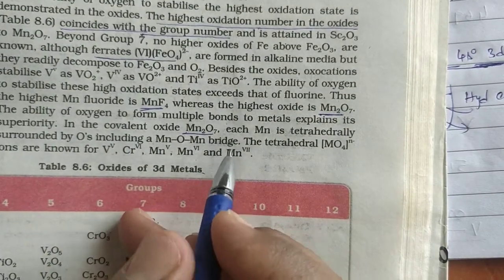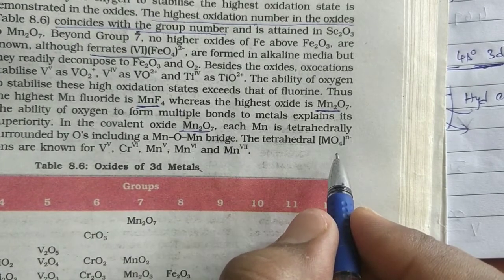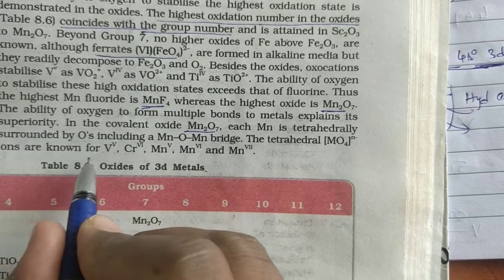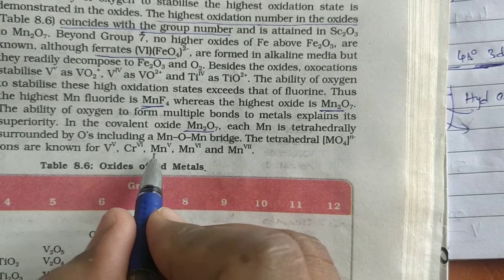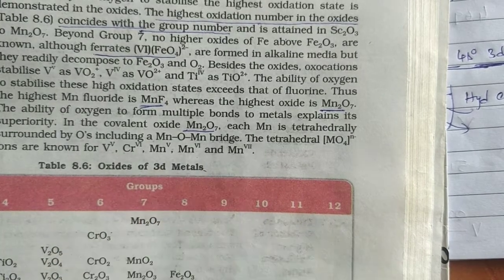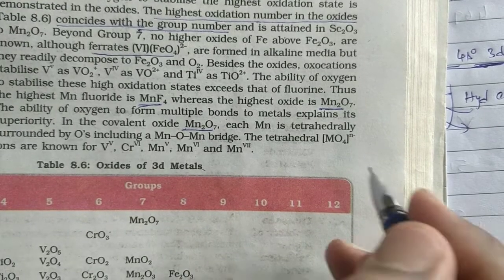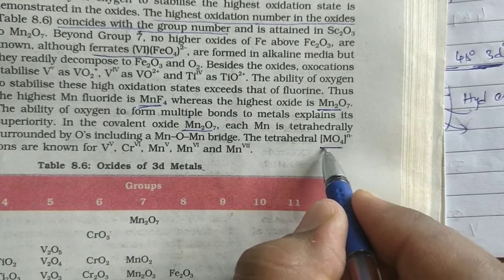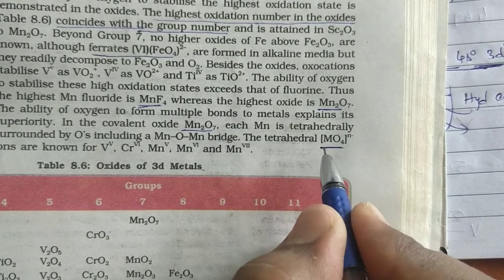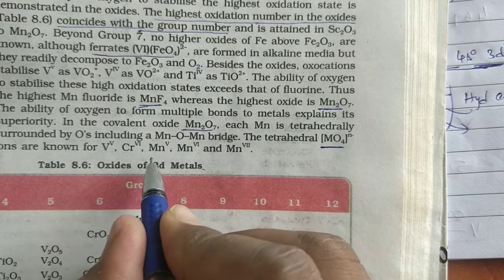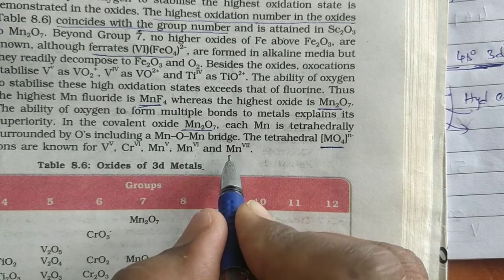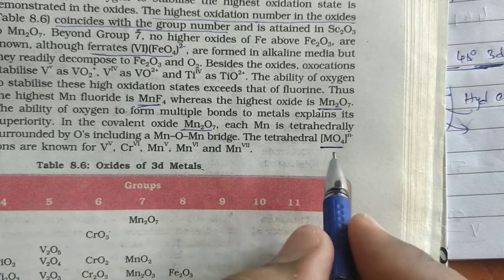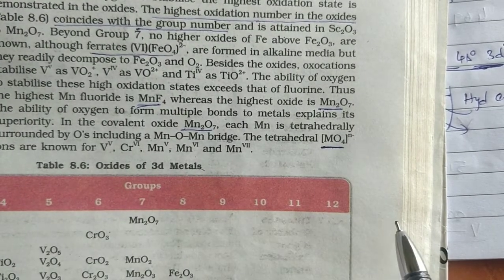The tetrahedral MO4 n- ions are known for vanadium 5, chromium 6, manganese 5, manganese 6 and manganese 7. This is not Mn, it is M. M is metal, where M is vanadium, chromium, manganese, okay, manganese 5, manganese 6 and manganese 7. Like that, the general representation of the oxide is shown here.